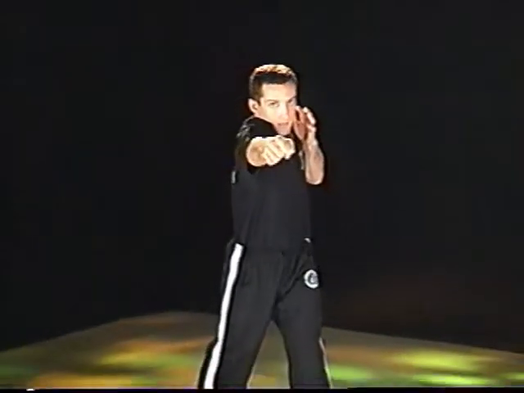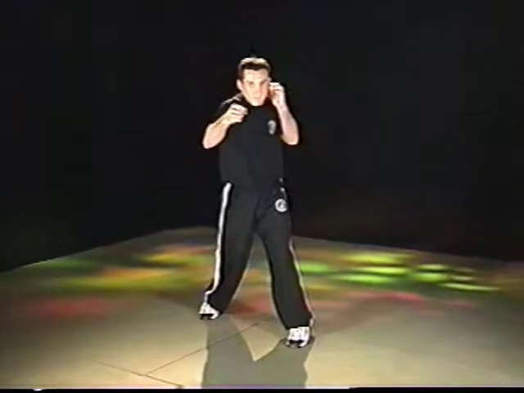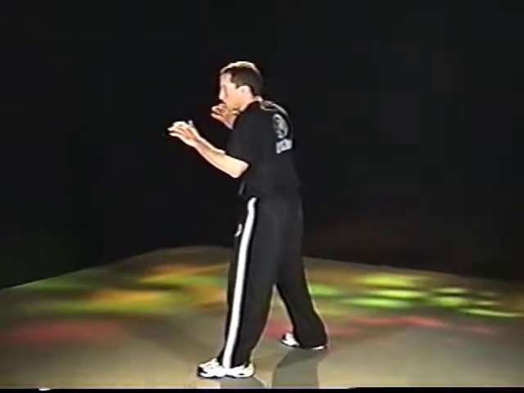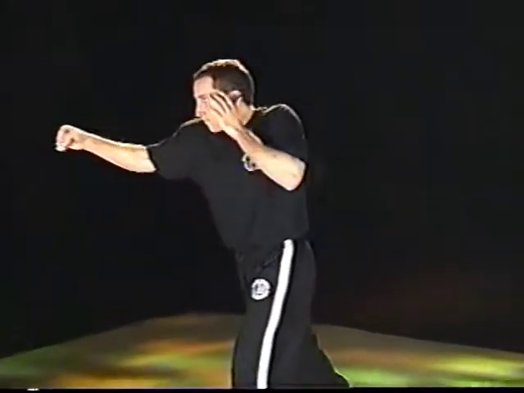His waist is turned and the heel of the back leg is turned a little bit also. With this he can generate a strong punch, shifting the weight forward. From a side view, we can see the punch clearly.